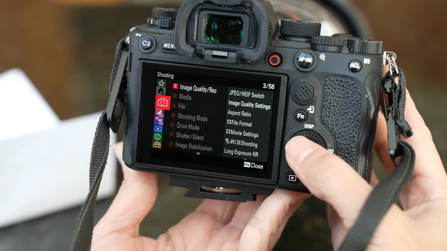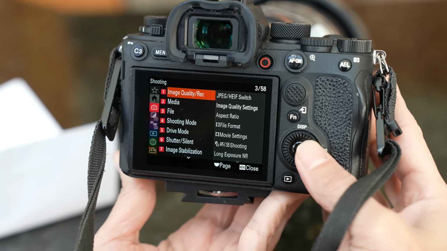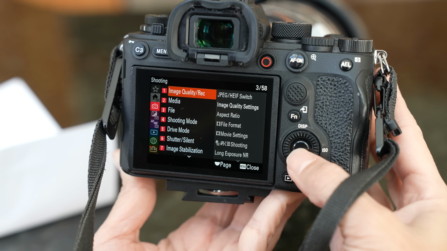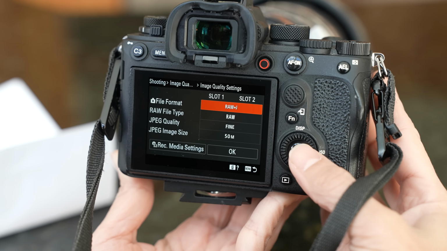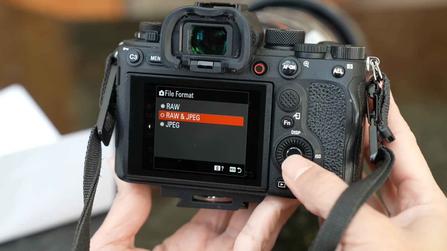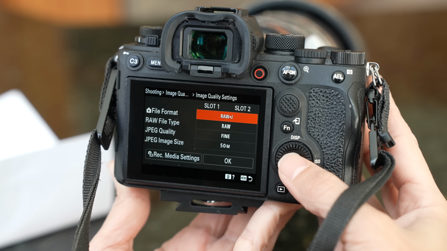To change your image quality, go to Menu, Shooting, then go to Image Quality, and then Image Quality Settings, and select RAW plus J, and then click the center to select it, and you're good.